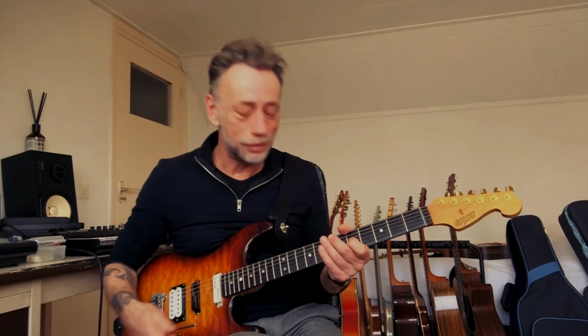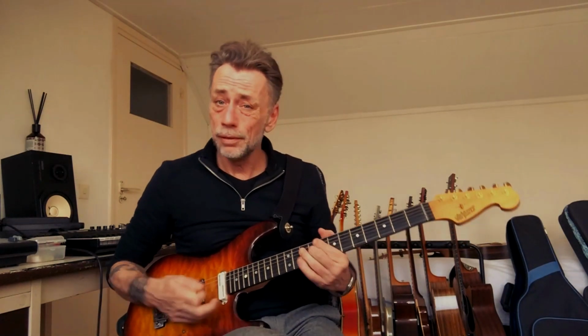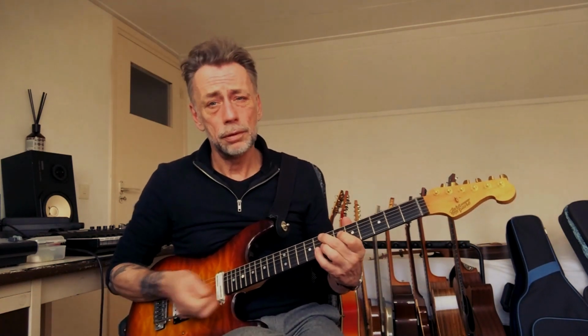Obvious. But there are a few other things you can do with the whammy bar. It's a little bit like a slide, like pushing down and going to the notes. You can also use that as a way to make your notes sound different. Like that.